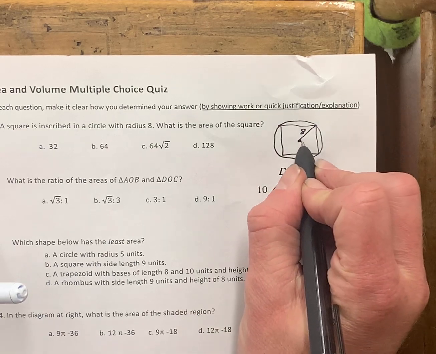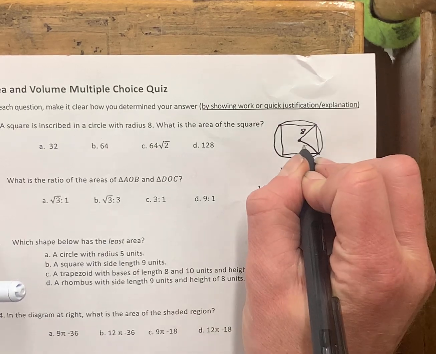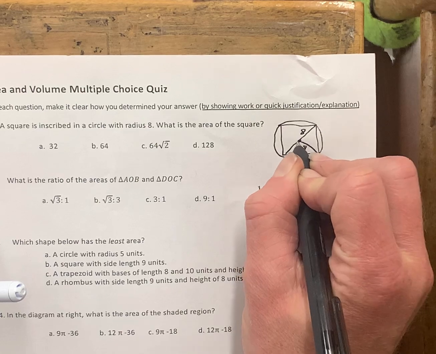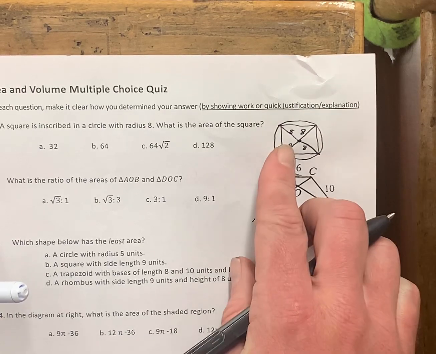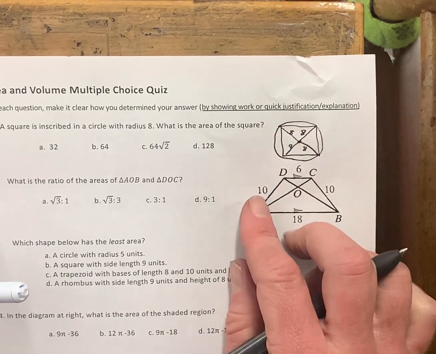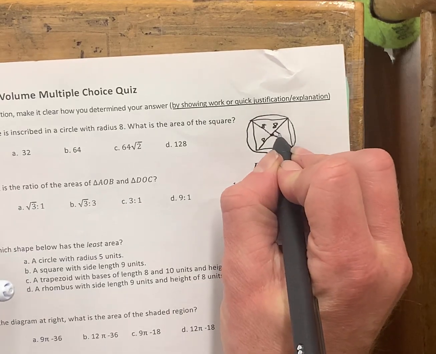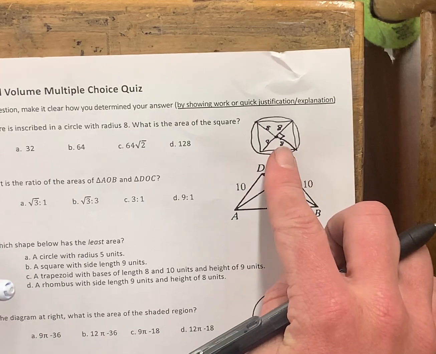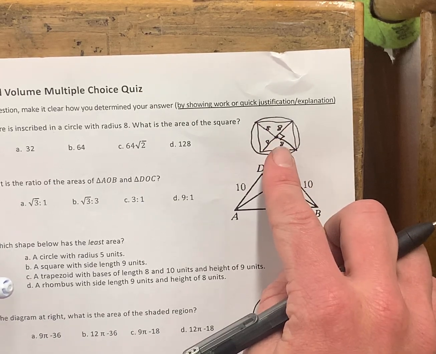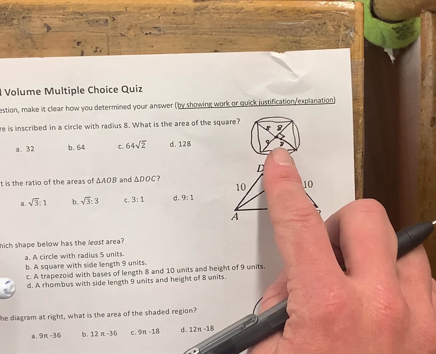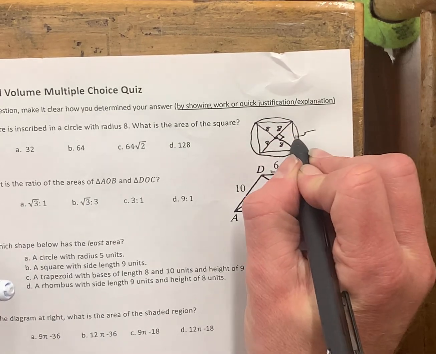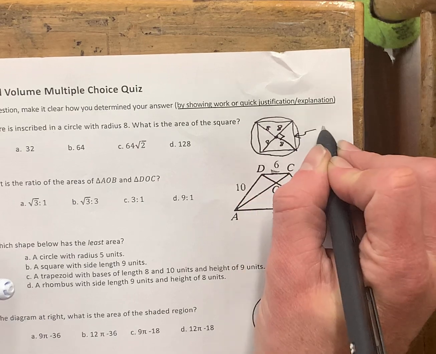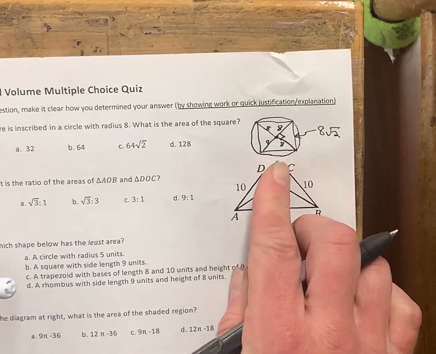So if this is 8, and I do this down here, well, this is also 8. If I do all these radii, they'd all be 8, 8, 8, 8, 8, 8. And then these would have to be a 90-degree central angle. Check it out here, 90-degree central angle. So what do I have here? I have an isosceles right triangle. So if I have 2 legs of an isosceles right triangle that are 8 and 8, I know that the hypotenuse has to be 8 root 2. That's a quick way of going about it.